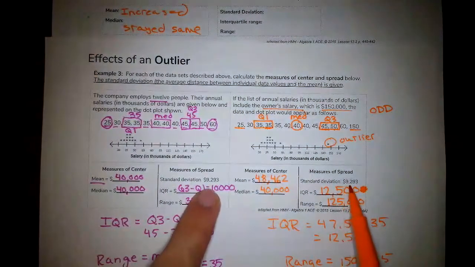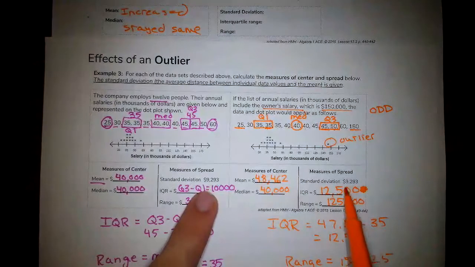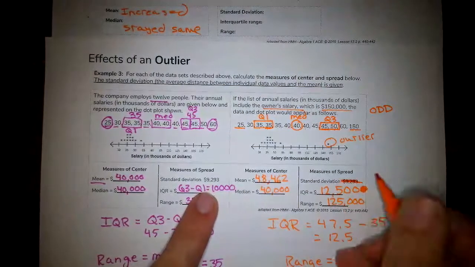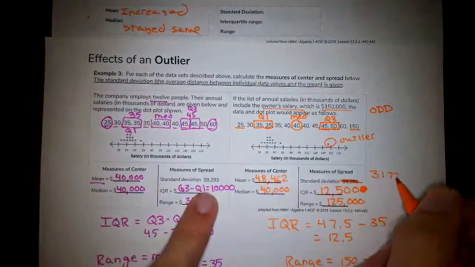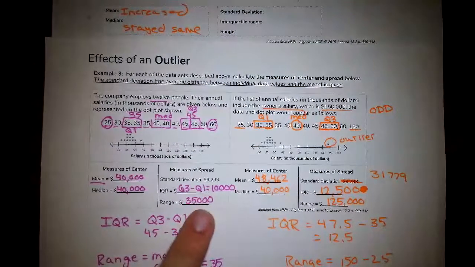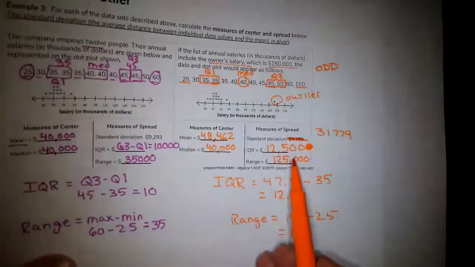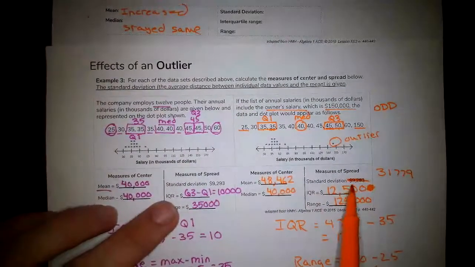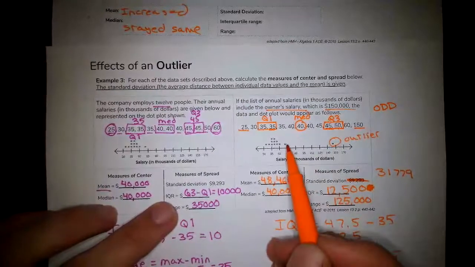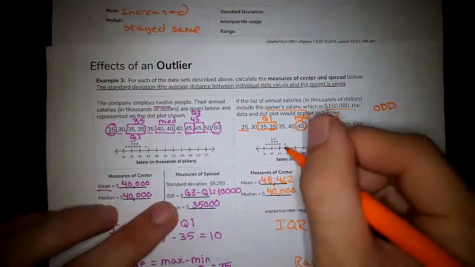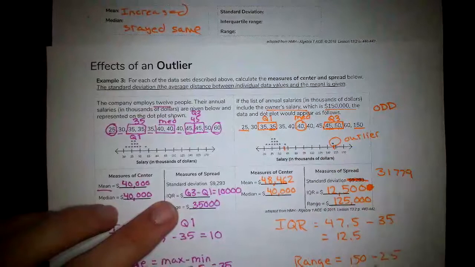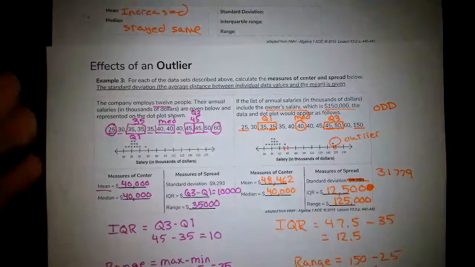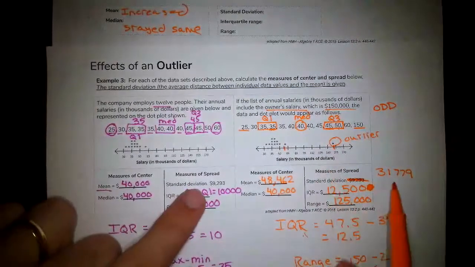The standard deviation is actually, this is not correct. It should be 31,779 according to my other paper. Yeah, right down here it's correct. I'm sorry. So the standard deviation, of course, goes up because that average in between this guy and this guy goes up significantly. So that's why that number is significantly bigger.